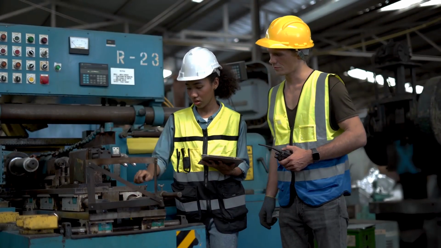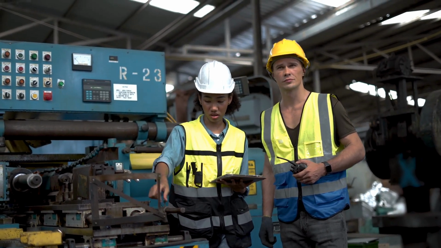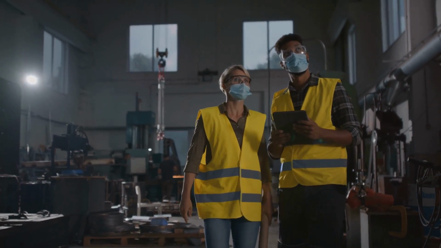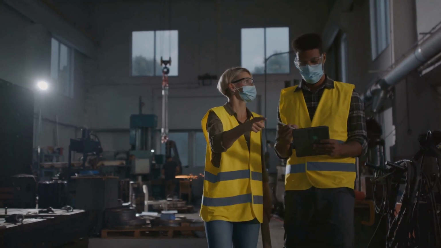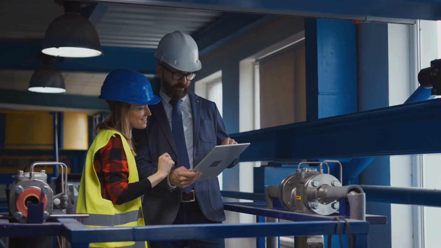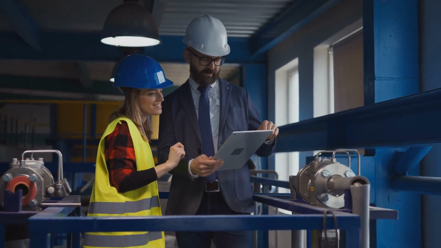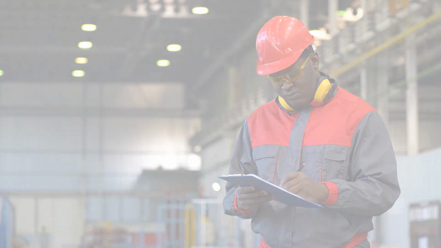Once hazards are identified, develop controls to eliminate or reduce them. Follow the hierarchy of controls. Elimination: remove the hazard. Substitution: replace the hazard. Engineering controls: isolate people from the hazard. Administrative controls: change the way people work. Personal protective equipment: protect the worker with PPE.